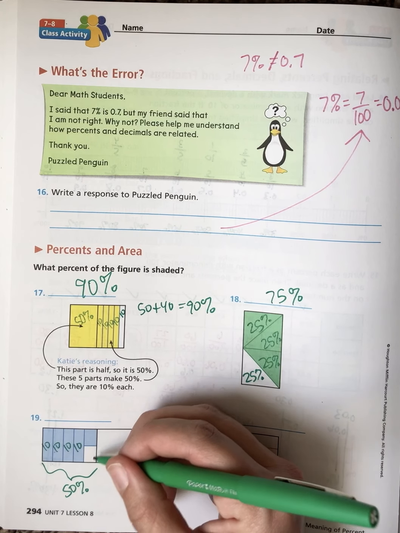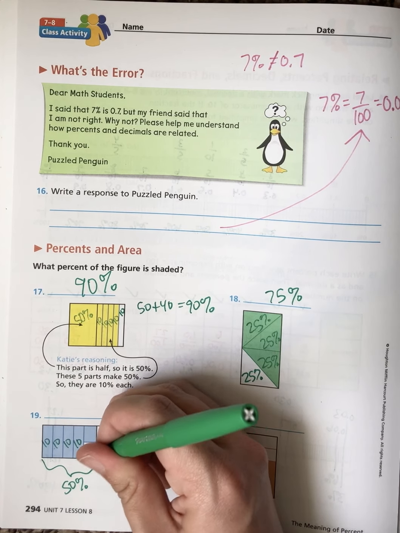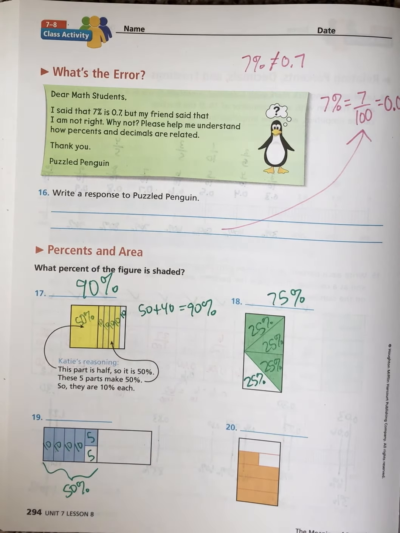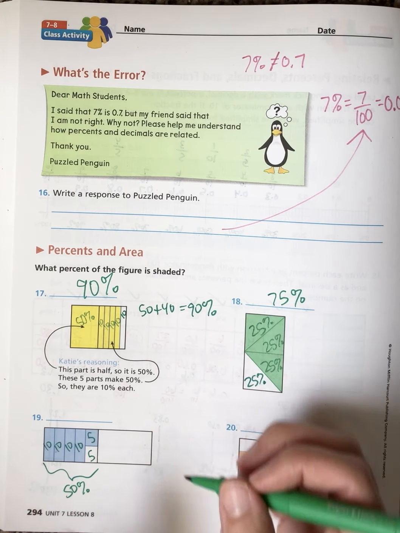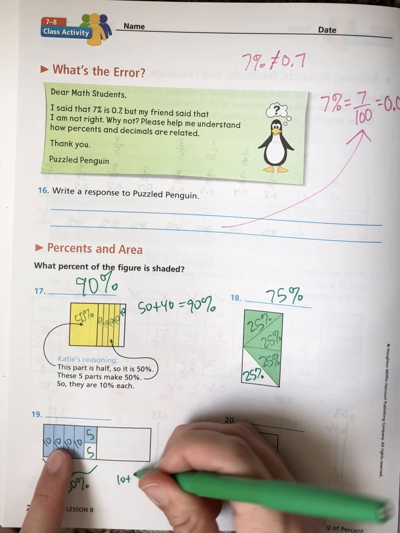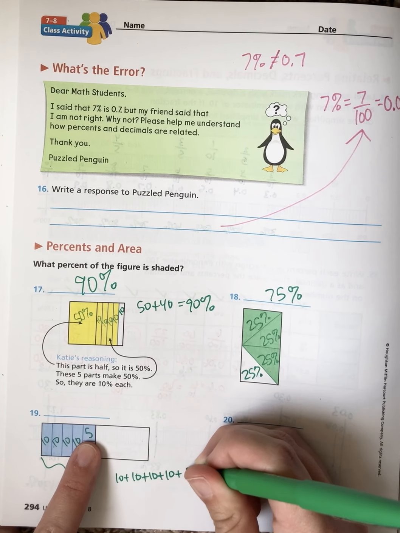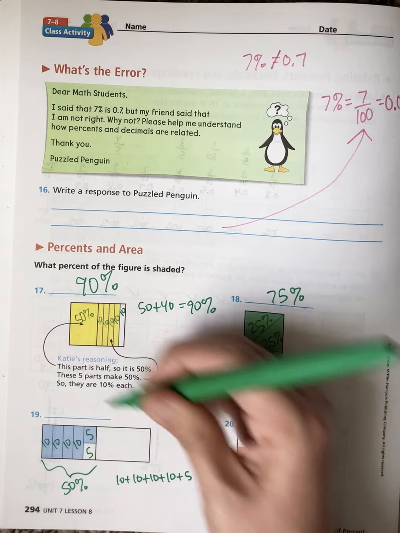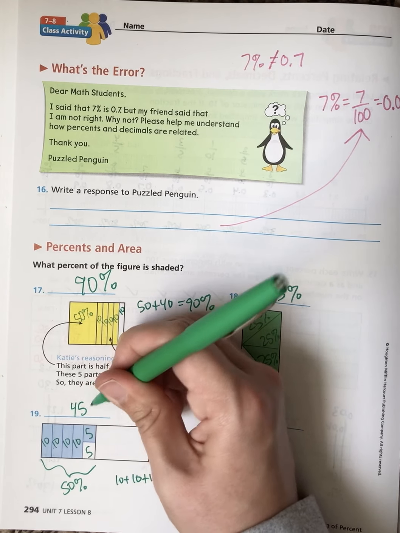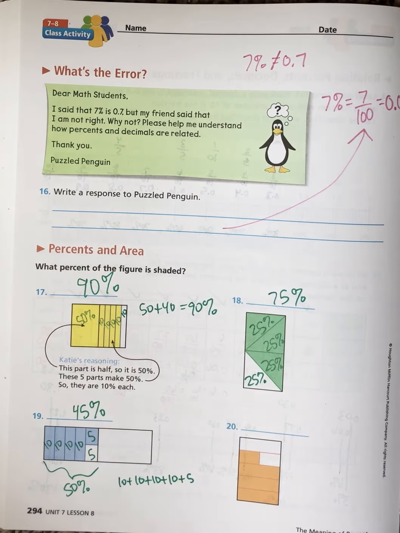So if this whole thing is 10%, that means that this one must be 5%, and this one must be 5%. So what is shaded? 10, another 10, another 10, another 10, and a 5. So 10, 20, 30, 40, and 5, which is 45% is shaded.